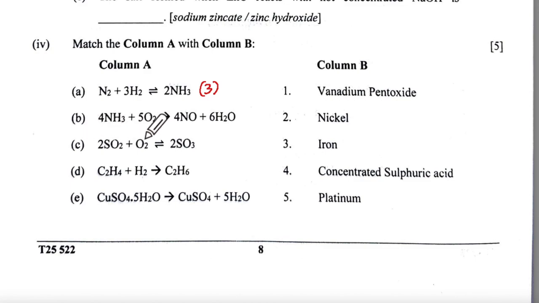This B, 4NH3 + 5O2 gives 4NO + 6H2O. This is for Ostwald's process. Here we have platinum as the catalyst. So B is 5. C is vanadium pentoxide, the contact process.